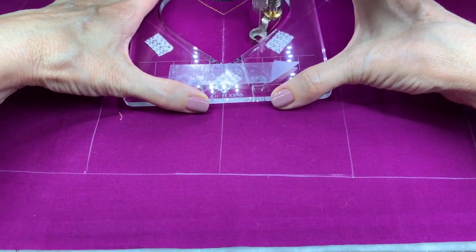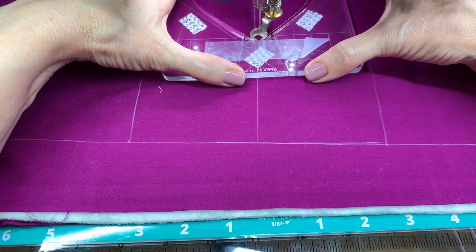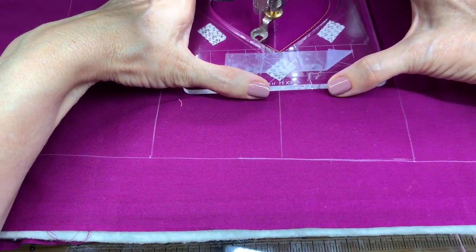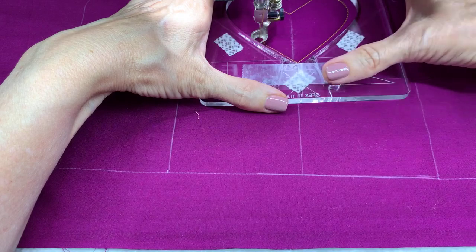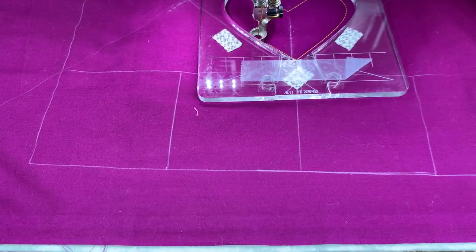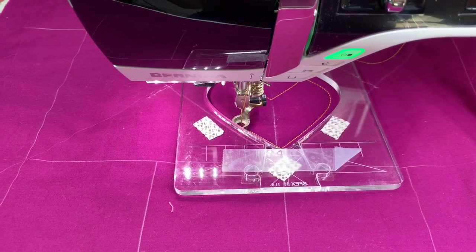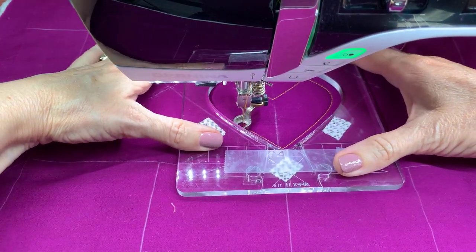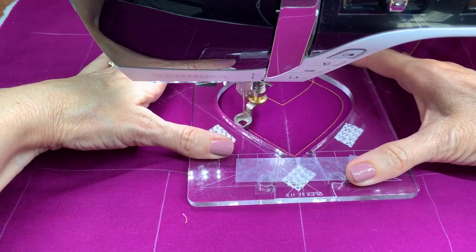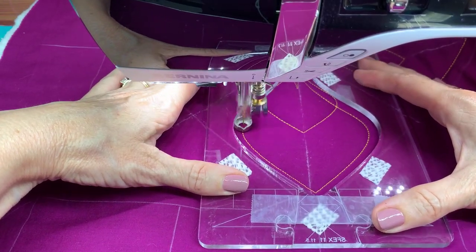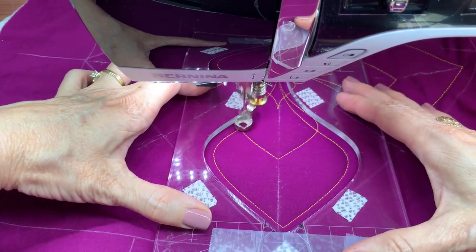Keeping the edge of your foot connected right against your template, actively changing directions here. And now, we're almost out of camera view, sorry. Glad I saw that before I sewed the whole thing. So adjust my hand position, and then let's go ahead and sew right back to the beginning.